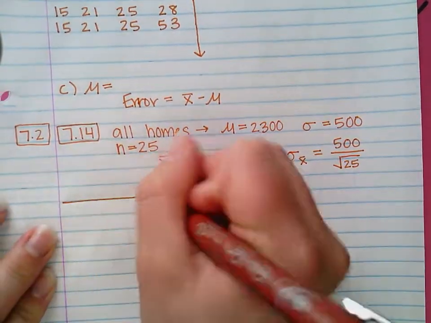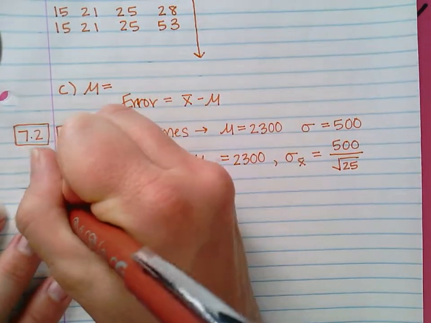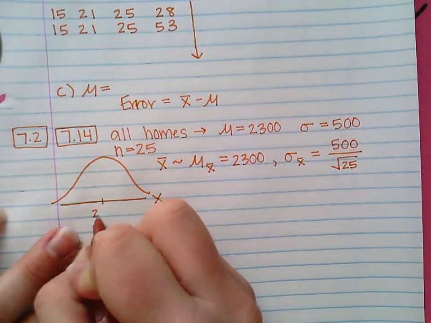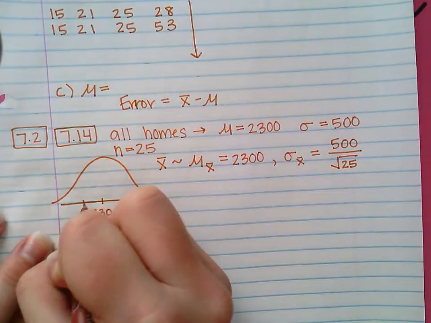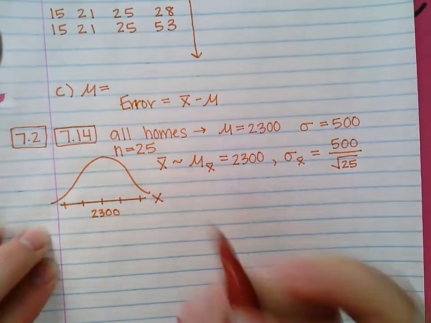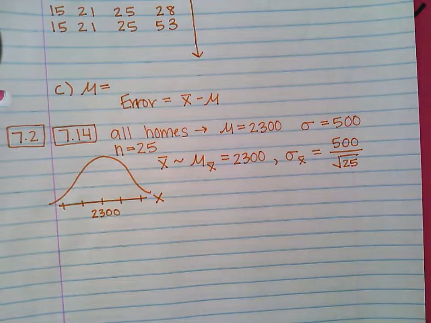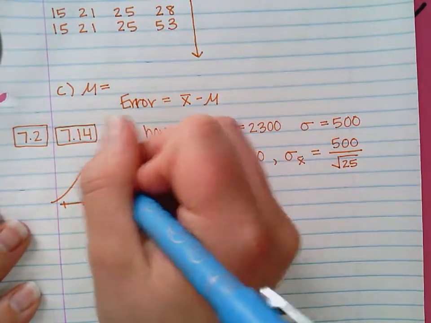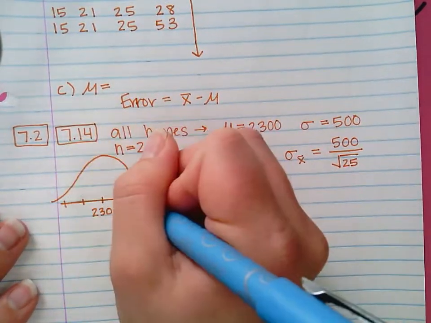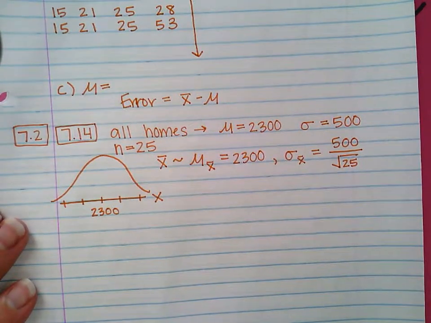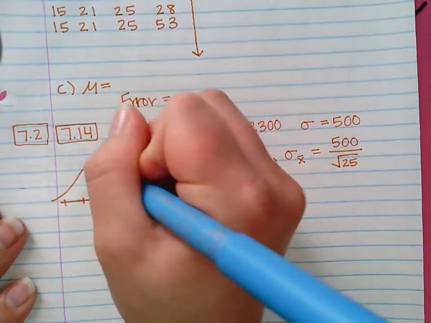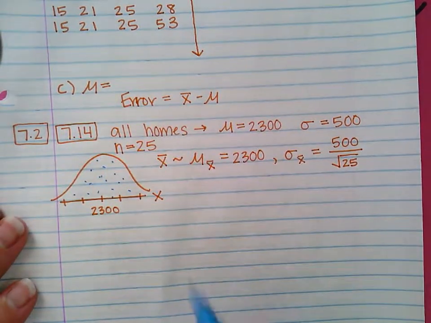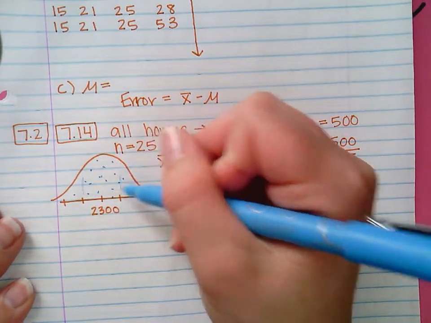So if this is X, and this is all homes, here's 2,300. I'm choosing 25 homes from this population, and it's going to be a lot of them here in the middle and not as many out here, just because of how probability works, right? There's more likely a chance to get a random home that's in this range than out here.